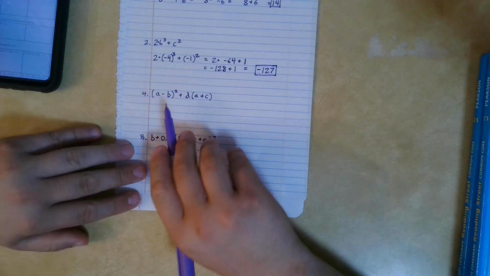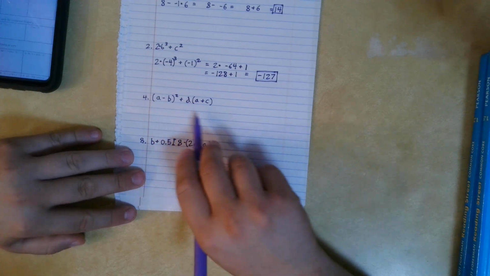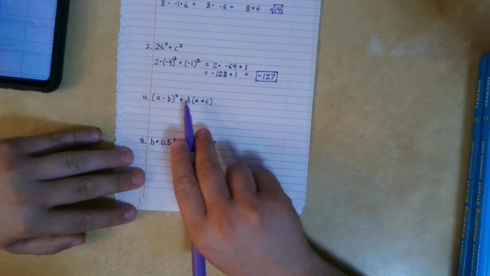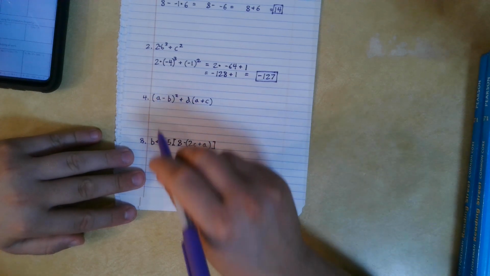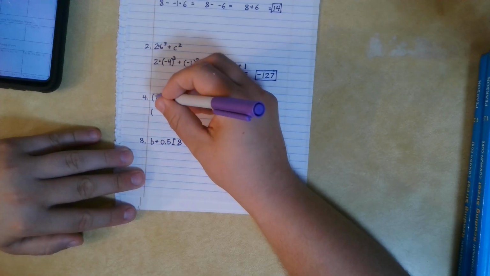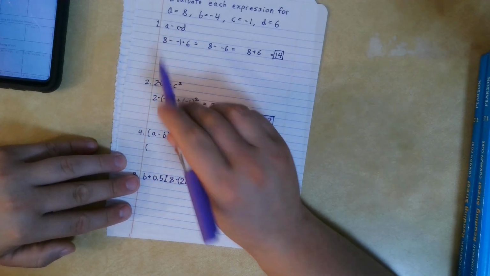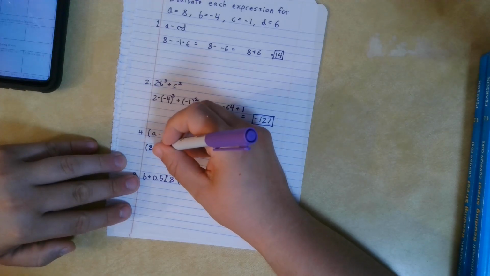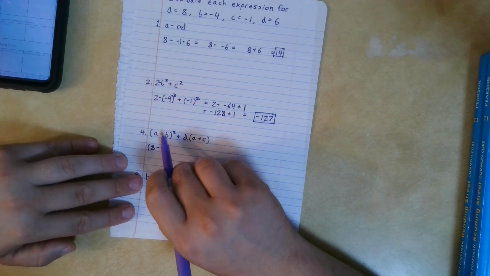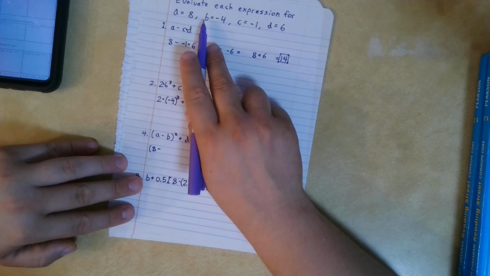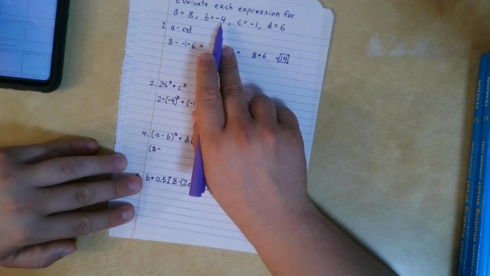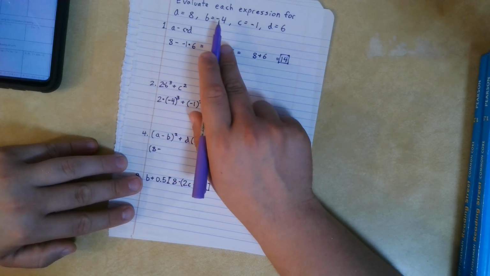It's getting a little bit harder now. We're going to be replacing a lot of letters, so let's just roll through it. Bring that down, we have to replace the A. A is equal to 8. Bring that minus down, we have to replace the B. B is equal to -4. It's negative, so when we replace it, we're going to put parentheses around it so we don't get confused.